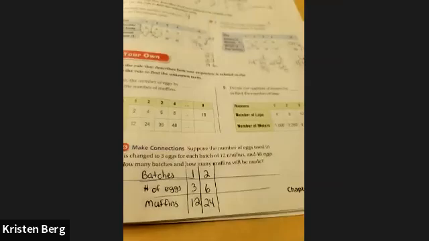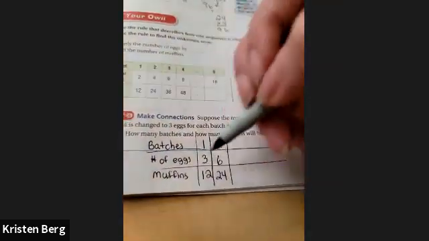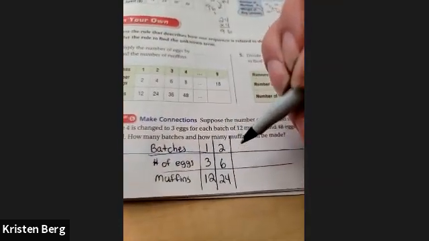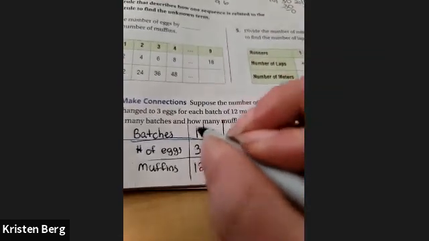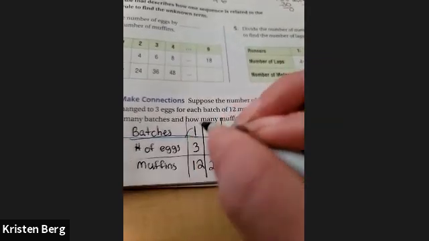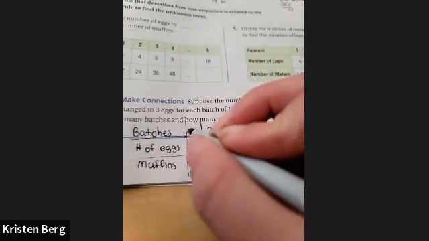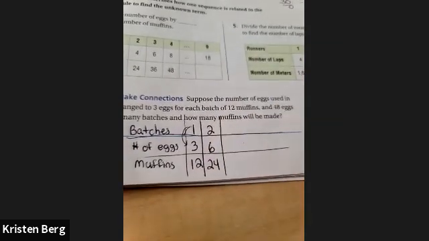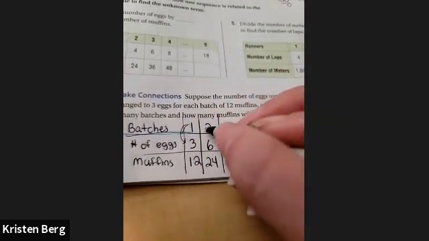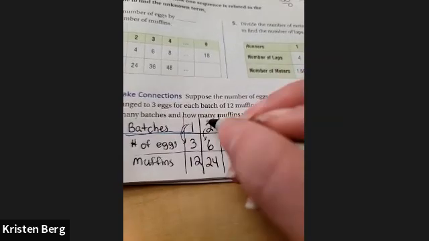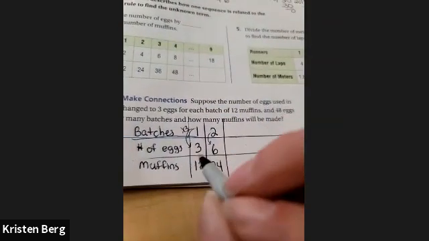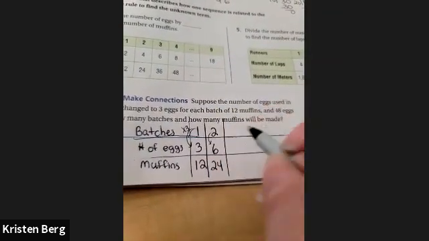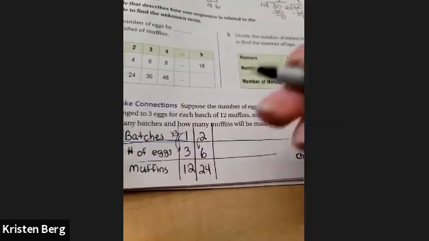Now we can also work on trying to figure out what kind of rule is going on here. So if I looked here, I could have looked from batches to eggs. That could tell me something. So if I went this way, 2 to 6, 1 to 3, well, that's timesing by 3 that way. So if I'm going this way, it's actually going to be dividing by 3.